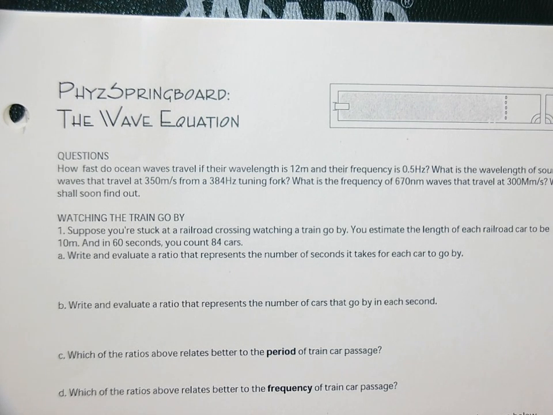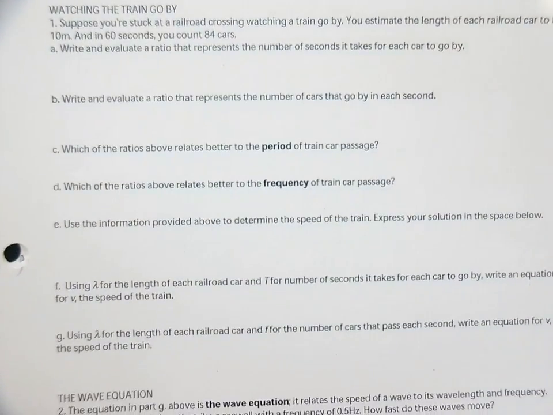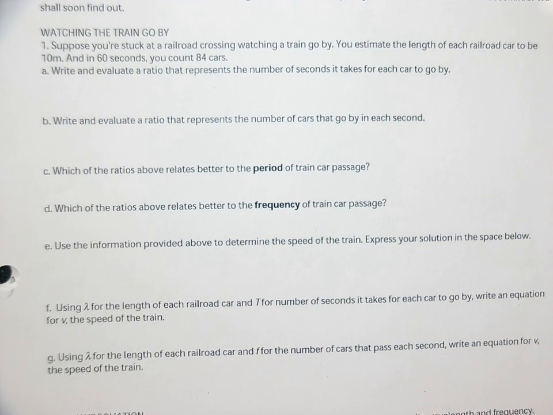Okay, now I've got the second worksheet for today. It's this springboard worksheet that starts you working on the wave equation. I'm just going to scoot this up a little bit so that we can go straight to the questions. You're actually going to start off without thinking about waves. We're just going to be thinking about sitting at a railroad crossing, watching the trains go by.